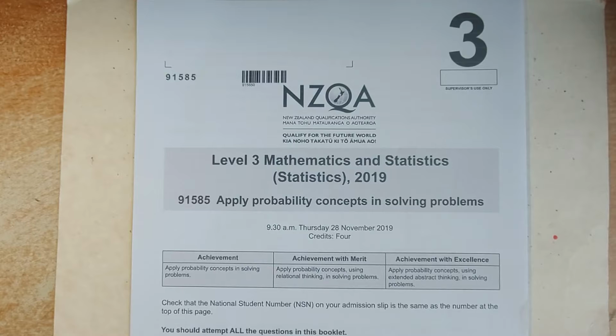Today, we will look at the Level 3 Achievement Standard on Probability Concept. The number of this standard is 51585. We will do all the calculation part in this assessment. And if you want to get excellent, you have to read the marking schedule and look at the justification, the reasons, and the assumptions made. If you can do that, you are able to get achieved in this paper.